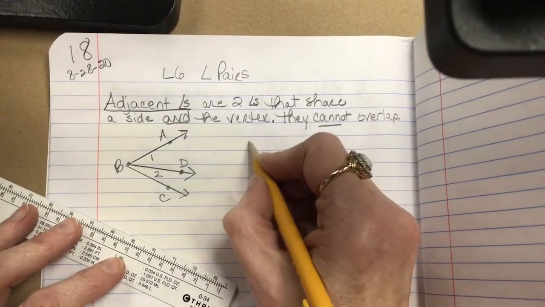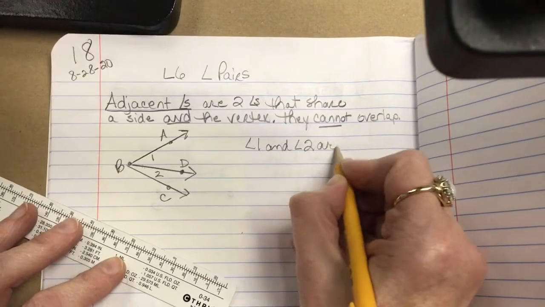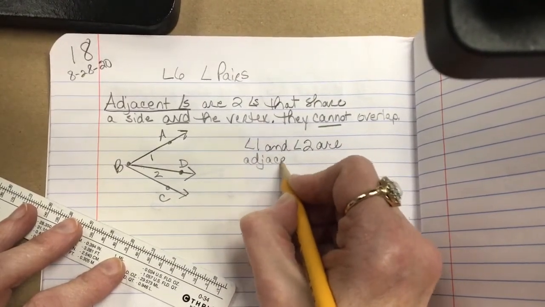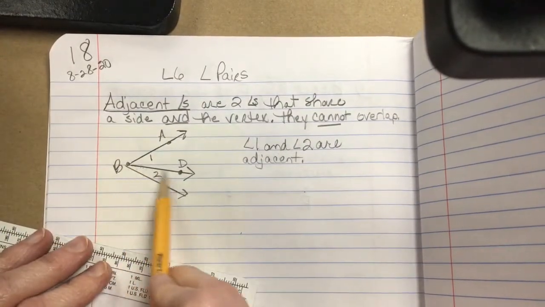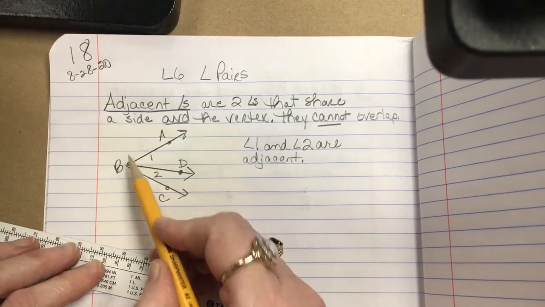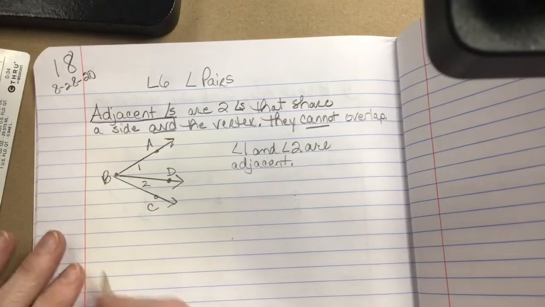So I'm going to say angle 1 and angle 2 are adjacent. Now, that's the kind of question you would have to answer. And why are they adjacent? They share BD, you see it, and they share B. They have to have the same vertex, and they have to share a side. Second definition, linear pair.